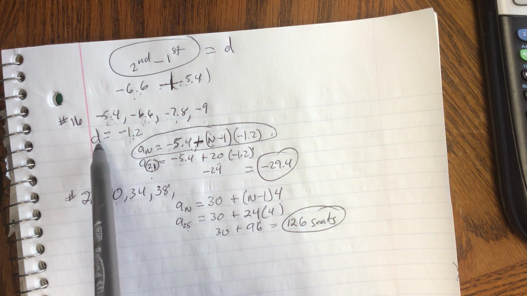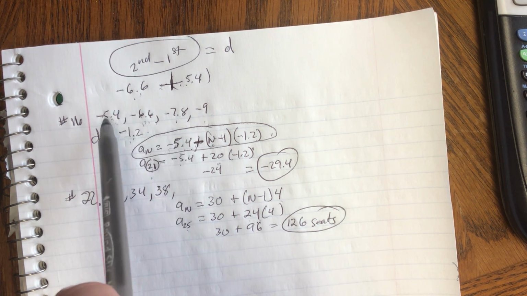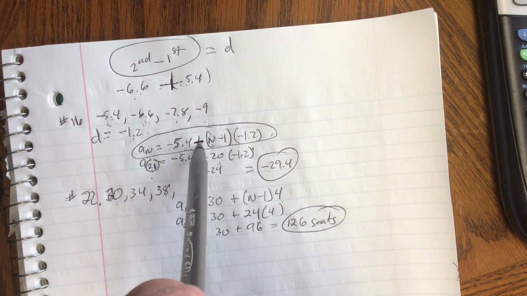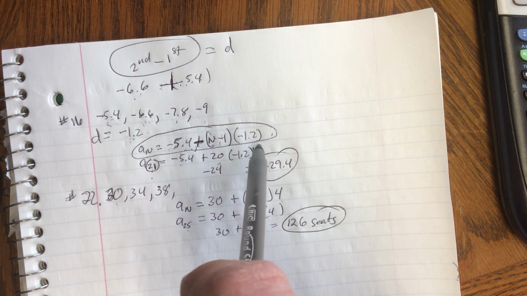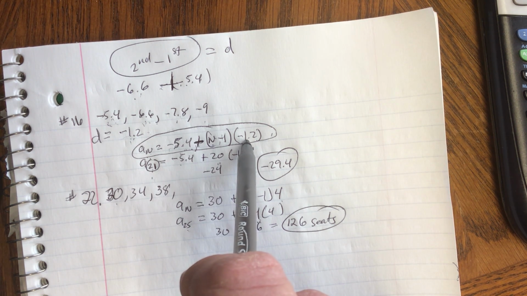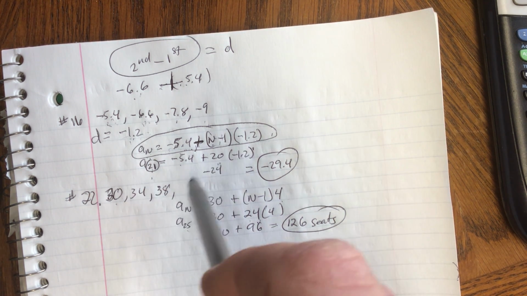Now, once you have that common difference, you're ready to write the equation. A sub n equals the first term, negative 5.4, plus n minus 1, that's just the constant that's part of this equation, and then times negative 1.2. Now how did I get negative 1.2? Well, that was the common difference. Now I just plug in any term I want.